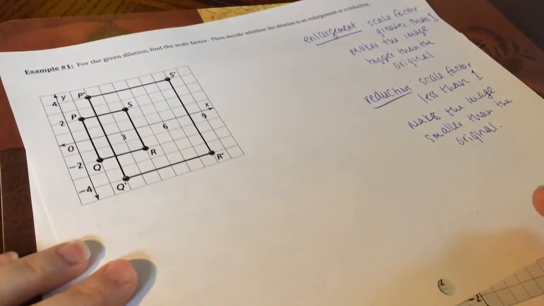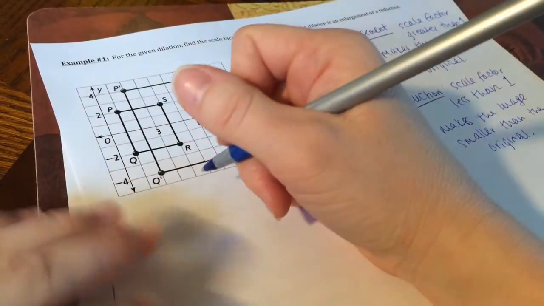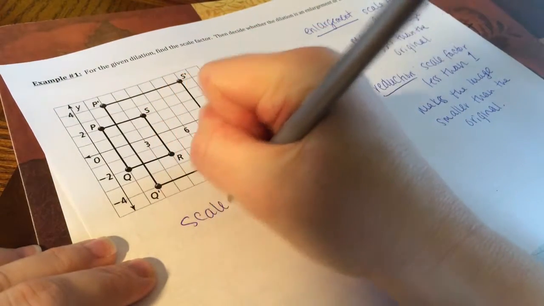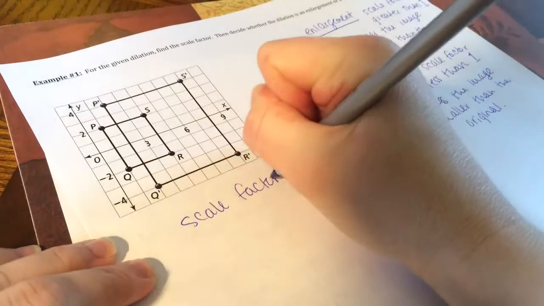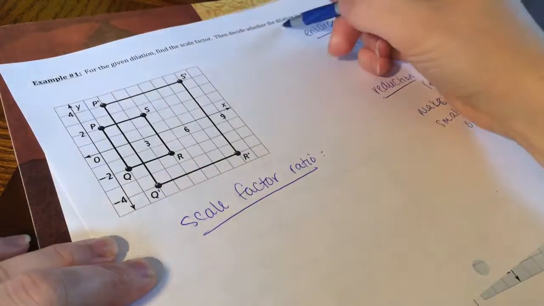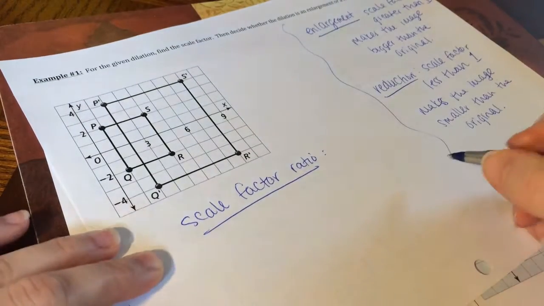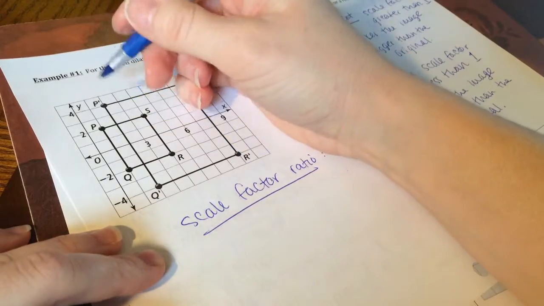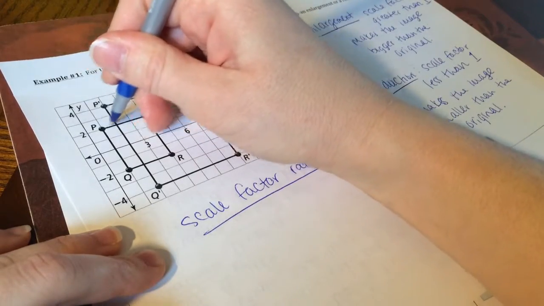So here we have, let's write that down, the scale factor ratio is we have to figure out, here's two corresponding sides.